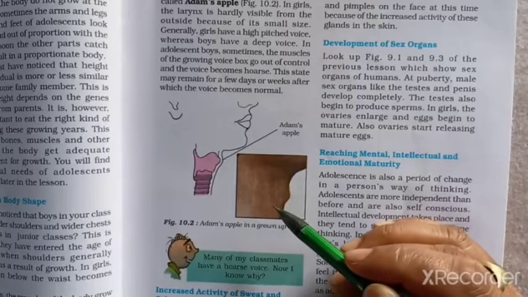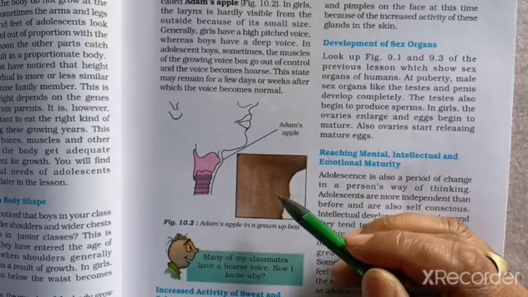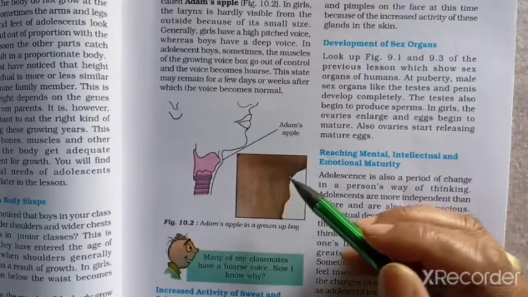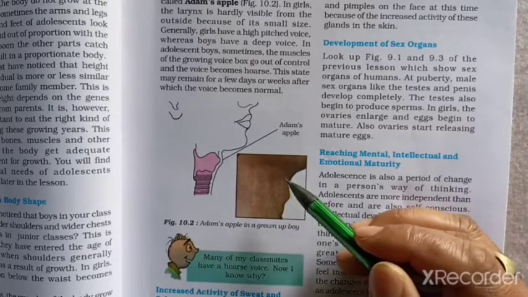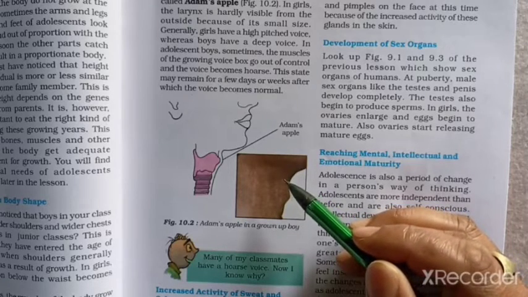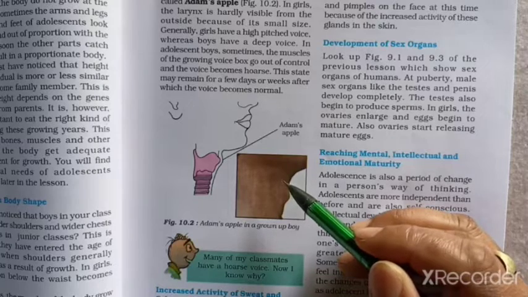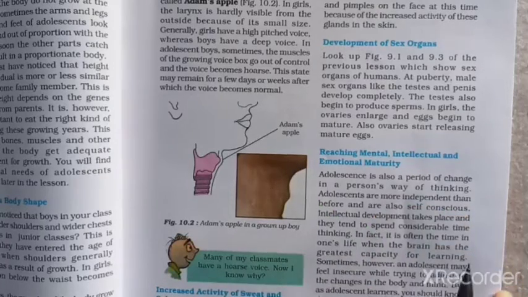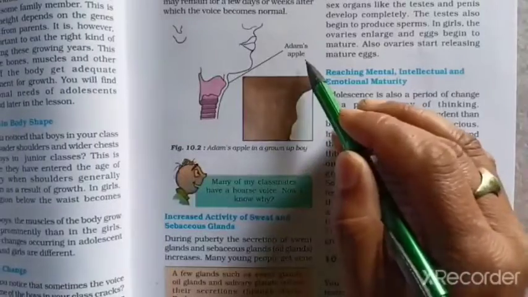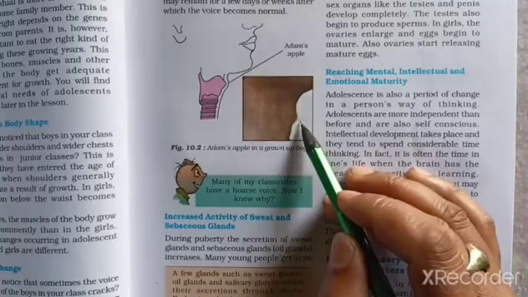a deep voice. Such changes take place, and the muscles of the growing voice box go out of control, and the voice becomes hoarse in some of the adolescents, teenagers. But this may remain for a few days, and in due course of time it will become normal. So we can see here Adam's apple in a grown-up boy. You can see here.